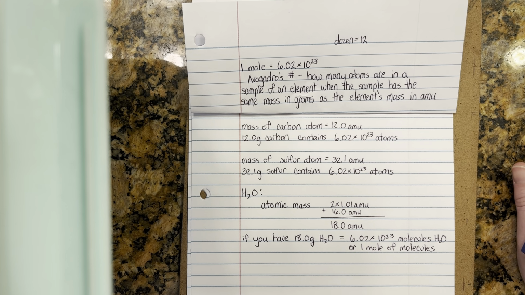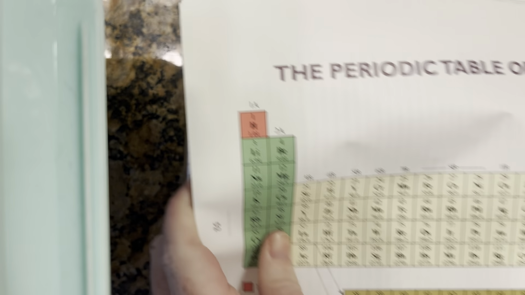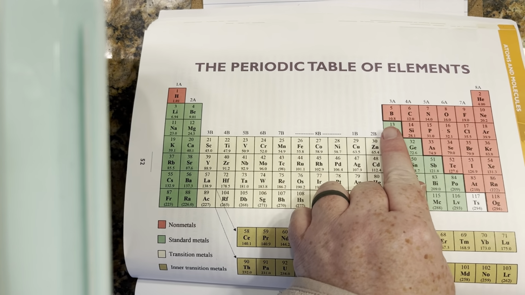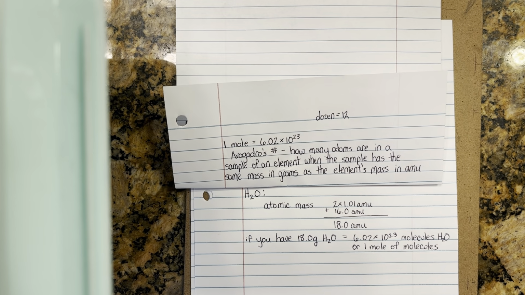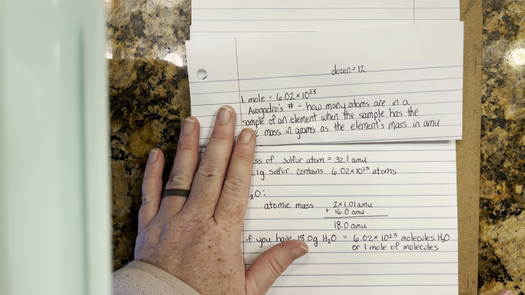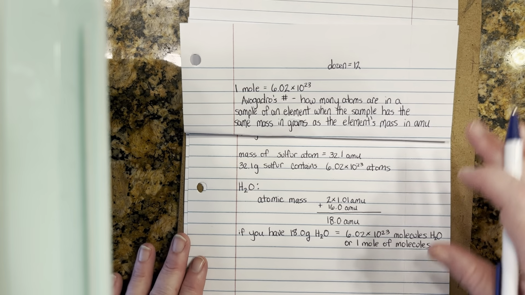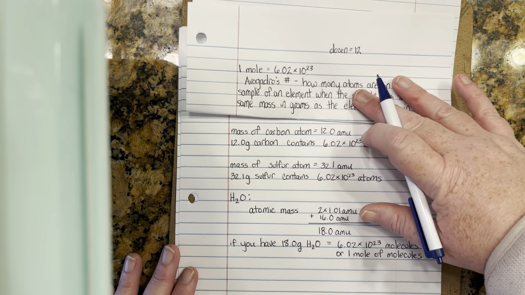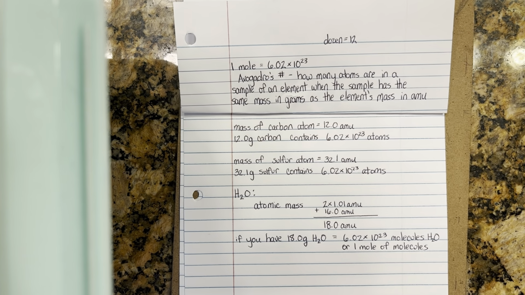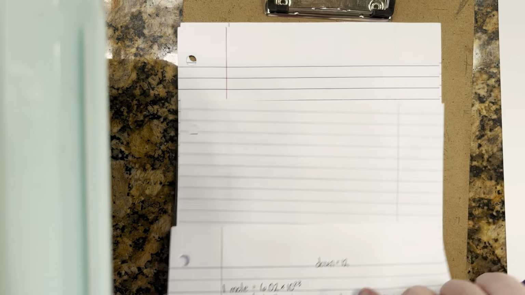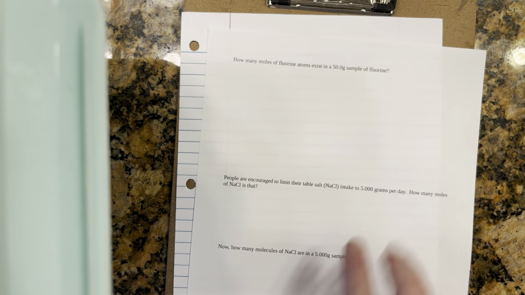So 1 atom of boron is 10.8 AMUs. Let's find boron. Right here on the periodic table, 10.8. So 10.8 grams of boron is 1 mole of boron. Okay? 1 atom of copper is 63.5 AMUs. So therefore 63.5 grams of copper is 1 mole of copper atoms. All right, let's do this problem.